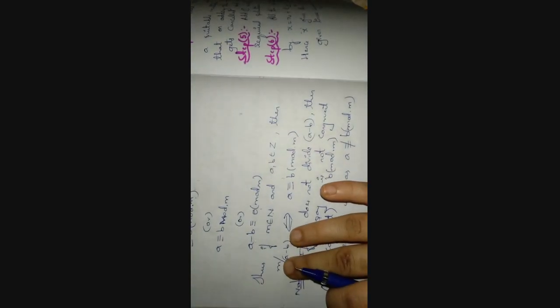I can write a is congruent to b mod m, and if m does not divide a minus b, then I can say that a is not congruent to b mod m, and in symbolic form I can write it like this. That is the idea behind congruence. Now let us see some examples.